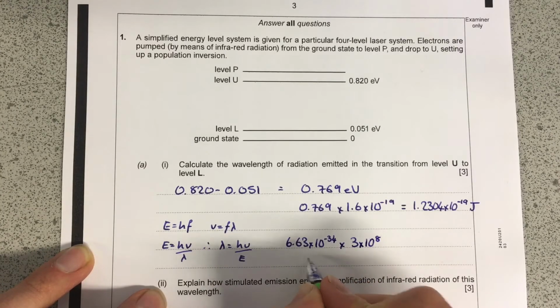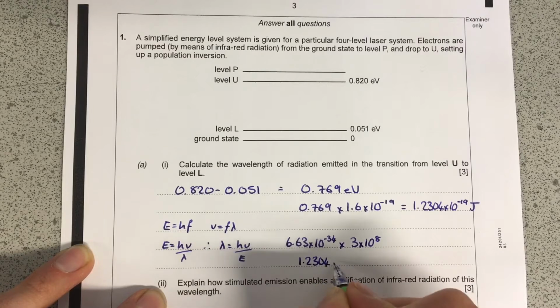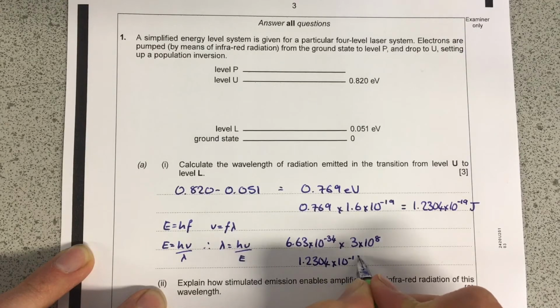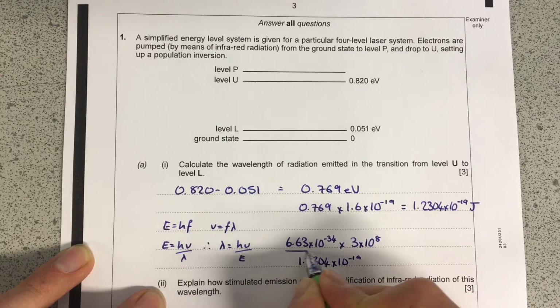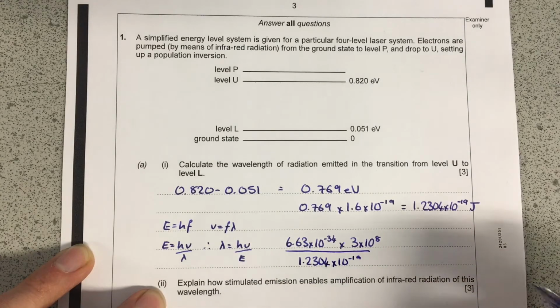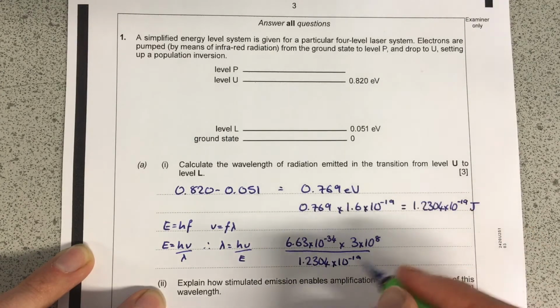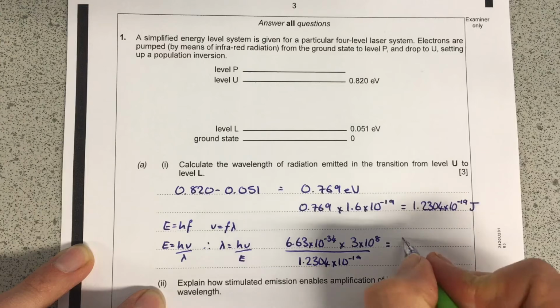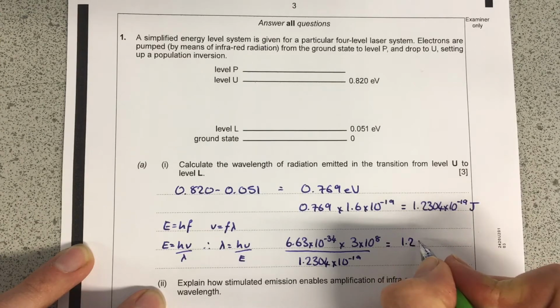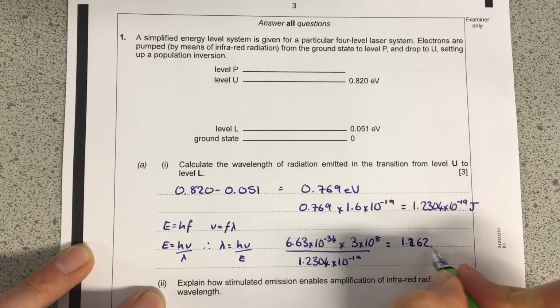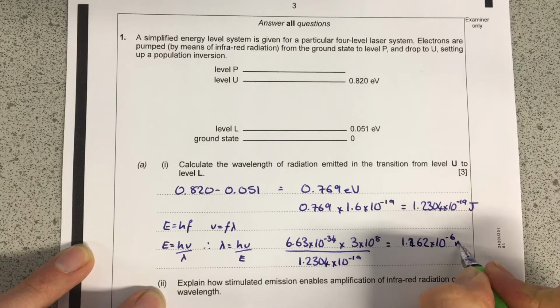And then it's all going over this number from up here, 1.2304 times 10 to the minus 19. I would round this if it was a final answer, but it isn't. So I'm going to leave it whole as I bring it across. That's going to give me an answer of 1.62 times 10 to the minus 6 meters.